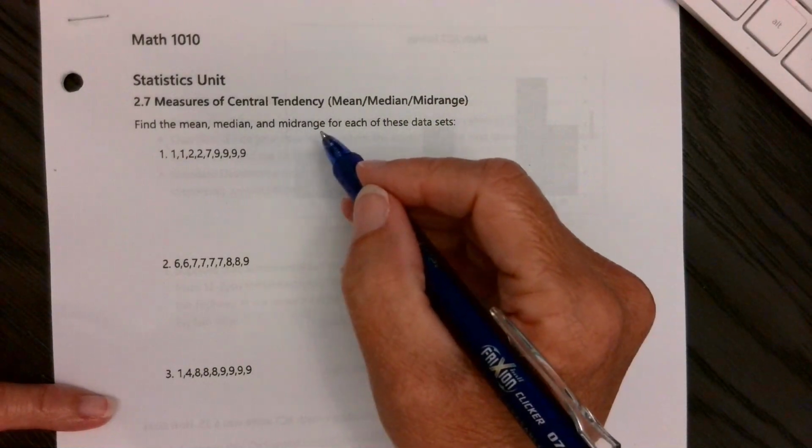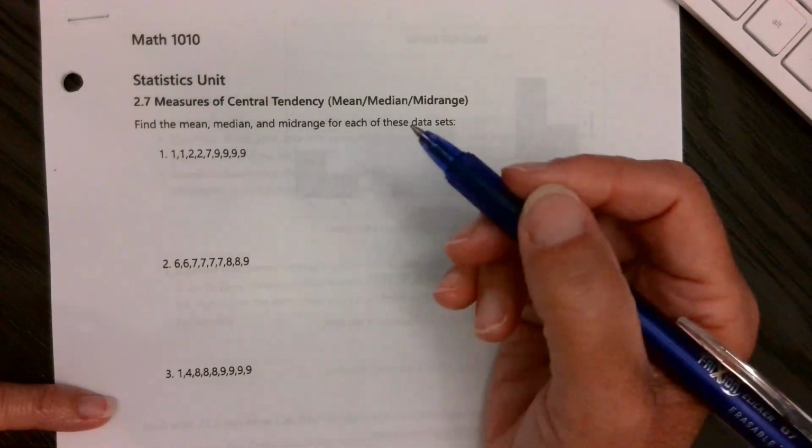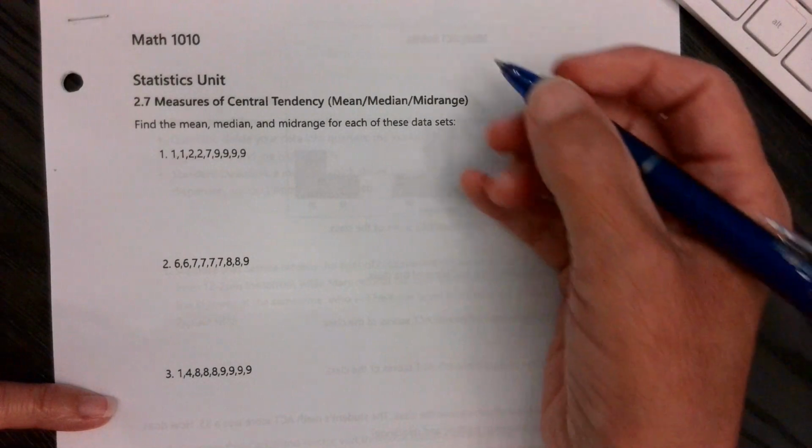Okay, so we're going to move on to our statistics unit, and this section here is pretty easy. We're going to talk about mean, median, and mid-range. I'm also going to talk about mode as well.